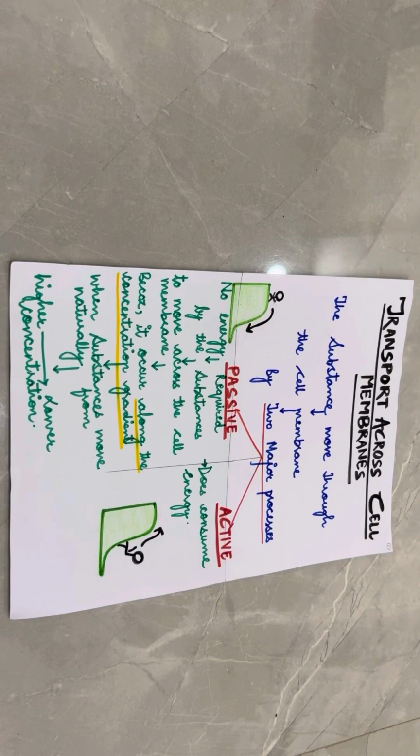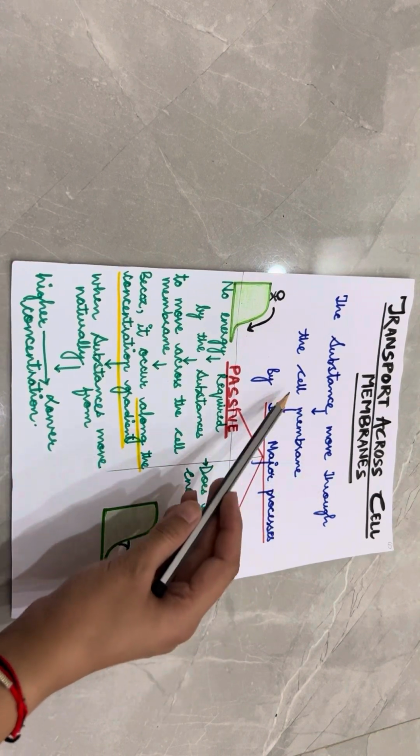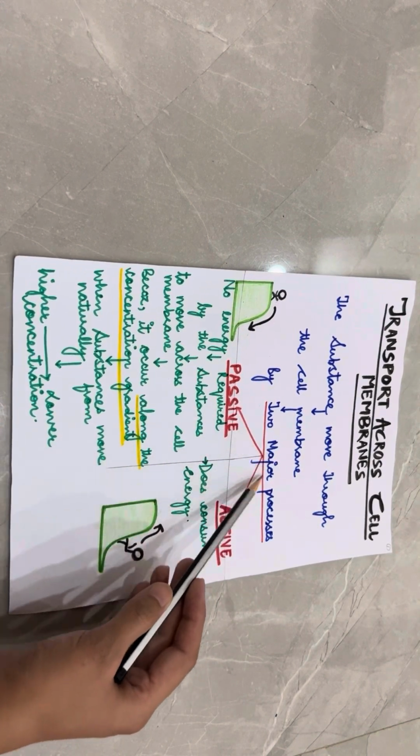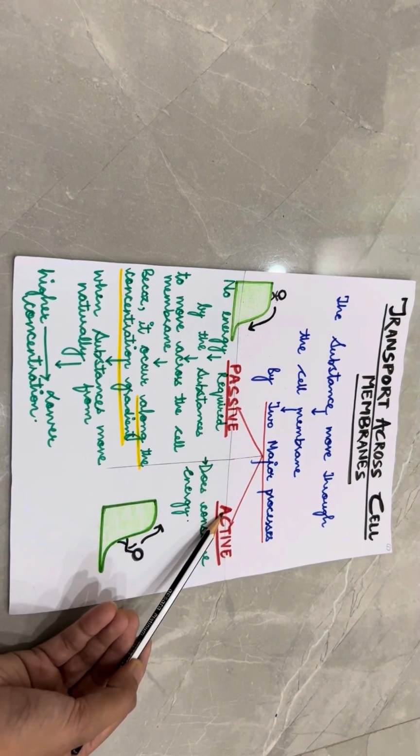Hello everyone. Today we will study how substances like ions, nutrients, glucose or amino acids move through the cell membrane, reach towards the target and perform its action. So today we will study how these substances transport across the cell membrane. These substances move through the cell membrane by two major processes. First one is passive, another one is active.